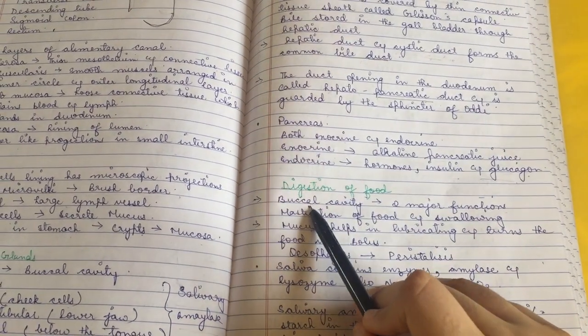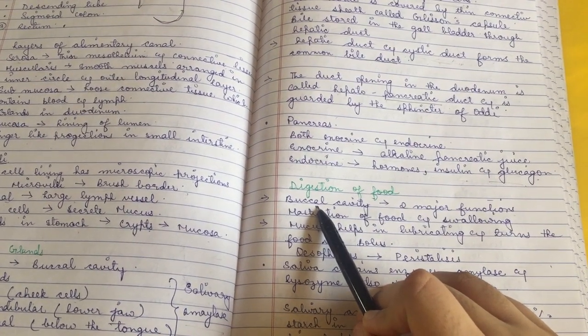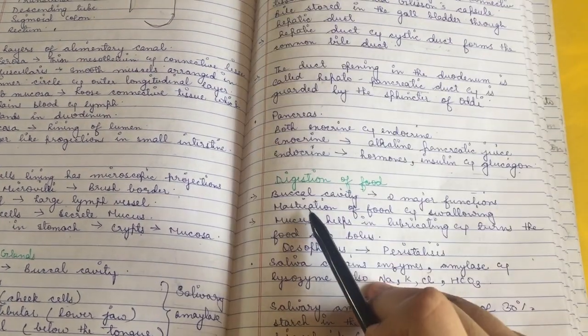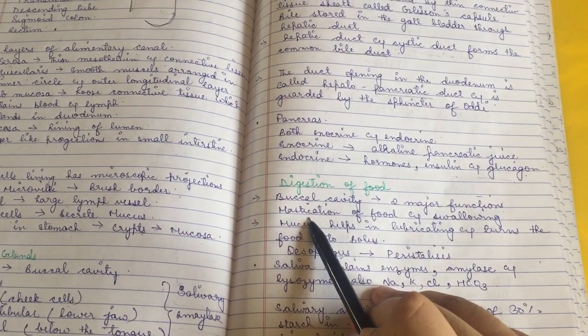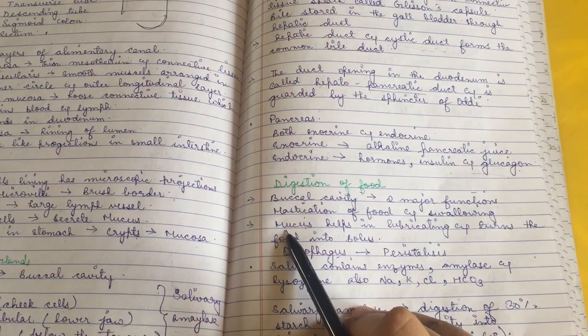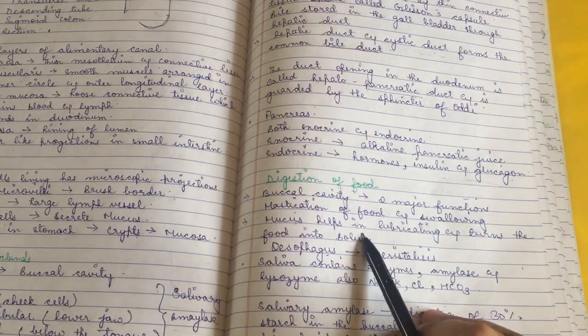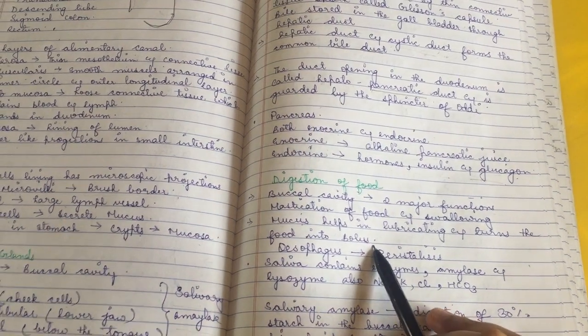So guys, digestion basically begins in our buccal cavity. The buccal cavity has two major functions: mastication or chewing of the food, and swallowing of the food. The mucus in our buccal cavity helps in lubricating the food and turns it into bolus. What is bolus?